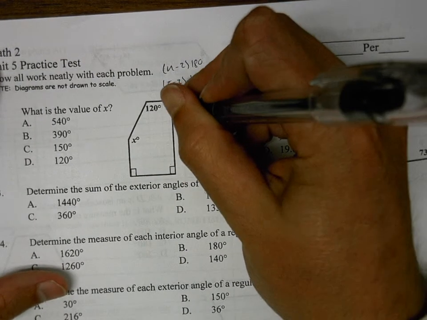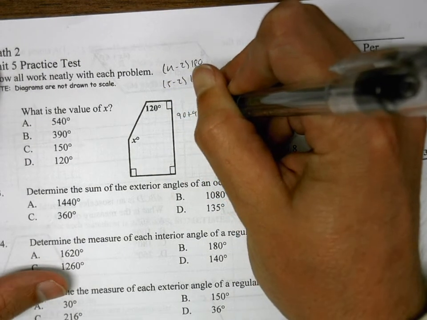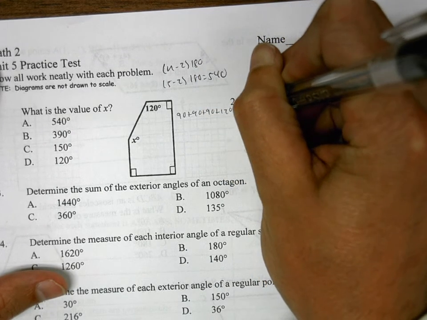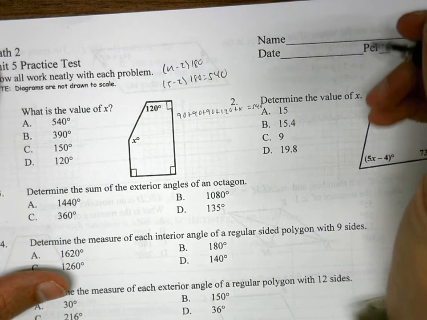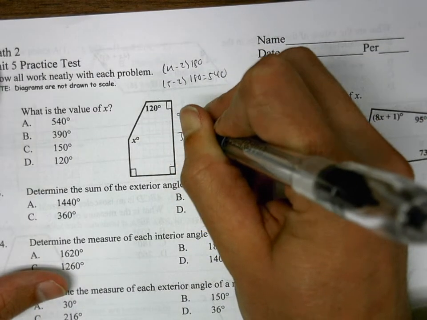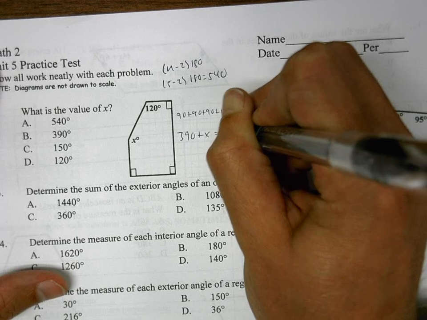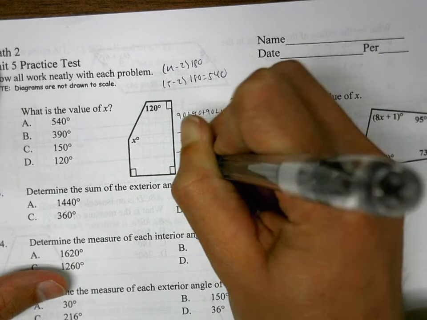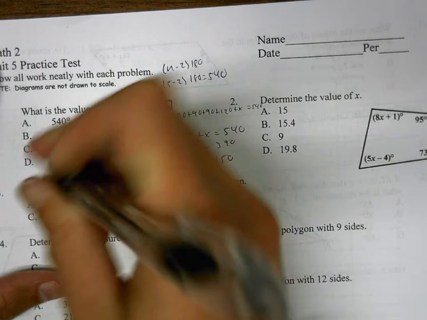So this is 90 plus 90 plus 90 plus 120 plus x equals 540. So add all those numbers together, we get 390 plus x equals 540, and subtract 390 from both sides to get x equals 150.